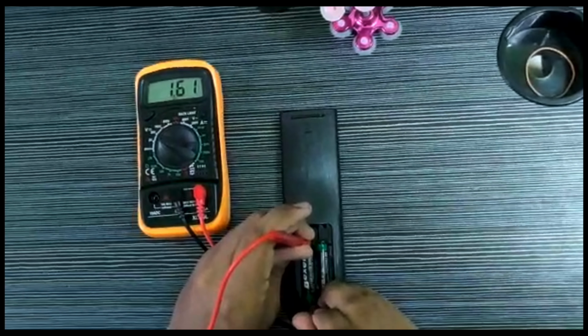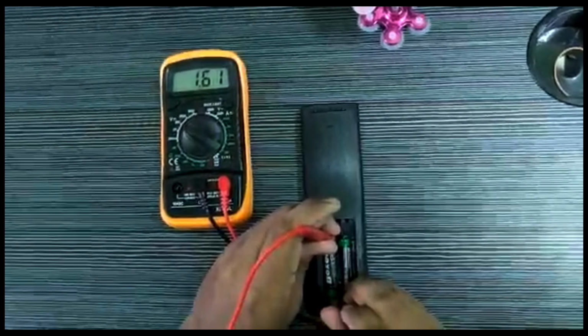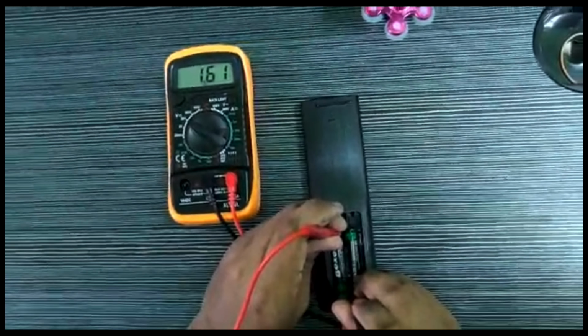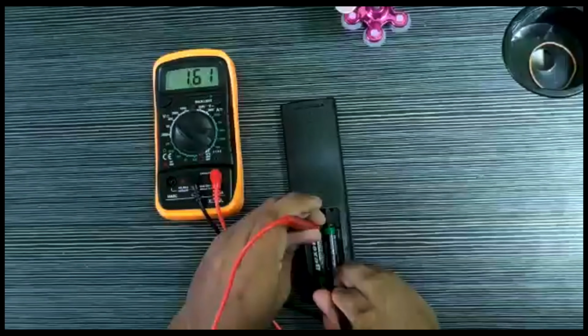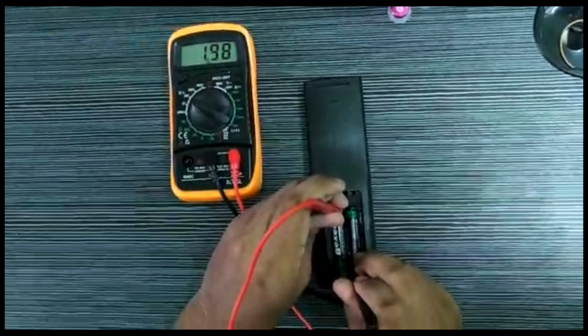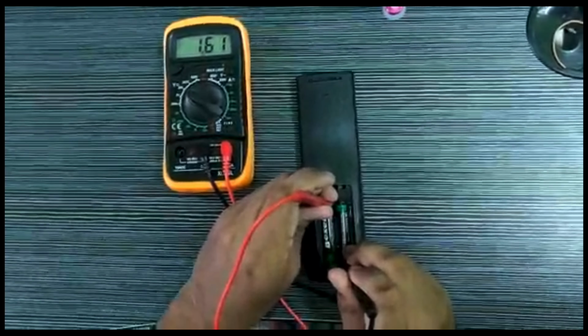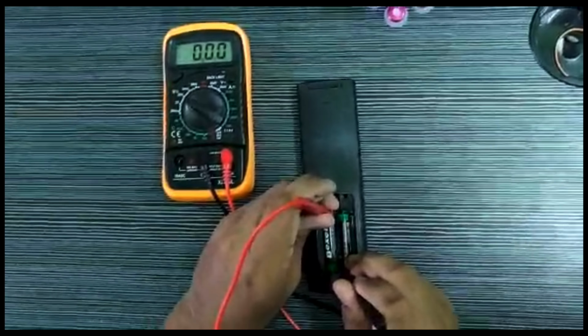Okay. I get for DC voltage 1.61, which is 1.61 volts, which is quite low for this remote. So that's it. Thank you.